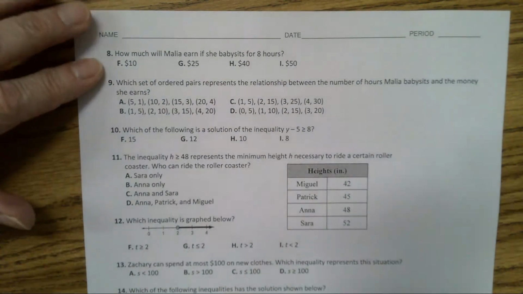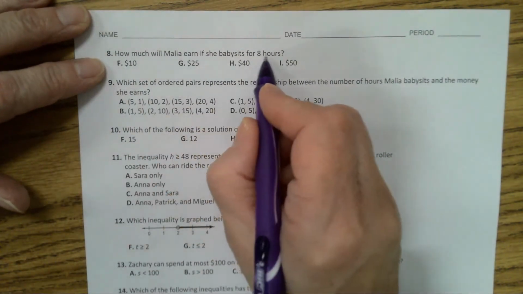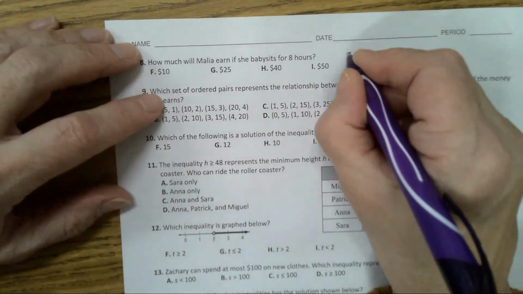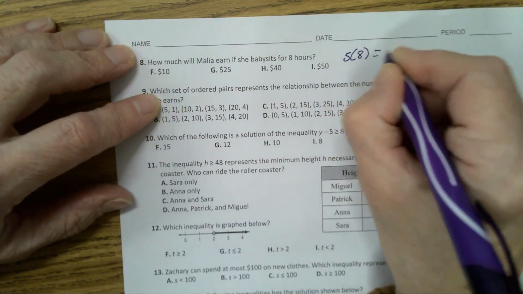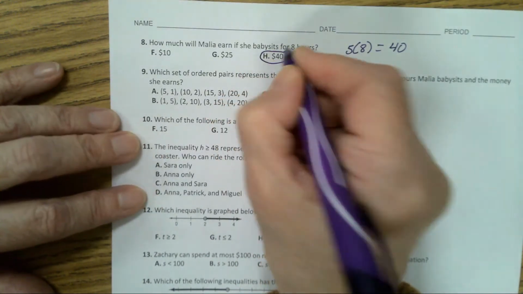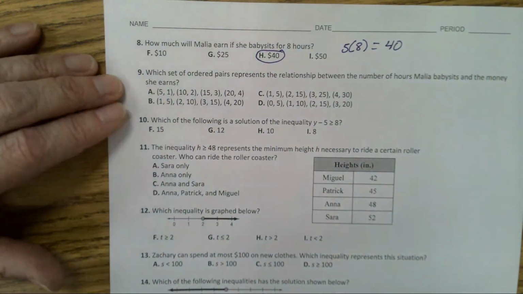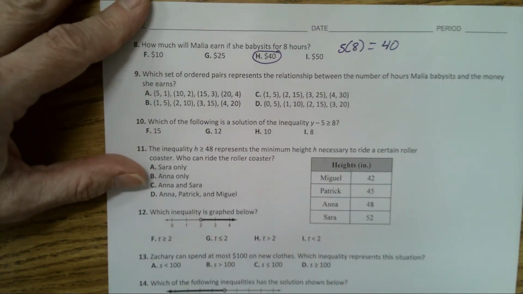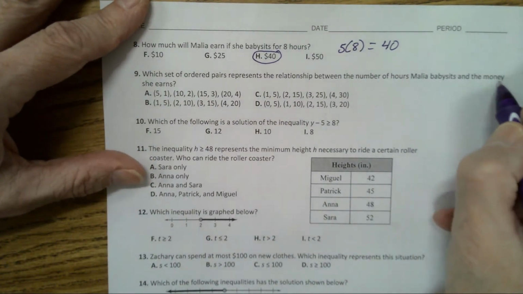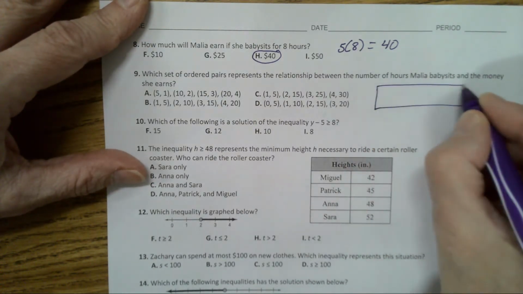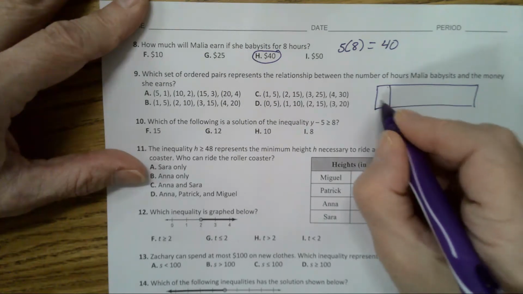How much will Malia earn if she babysits for 8 hours? Well, it's $5 an hour. So it's going to be 5 times 8, 40. Did everyone get H? Good. Which set of ordered pairs represents the relationship between the number of hours Malia babysits and the money she earns? Well, you could make a box like this.